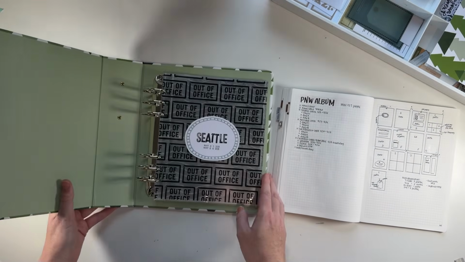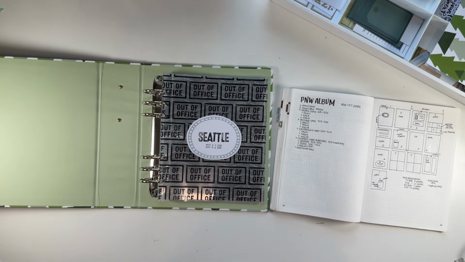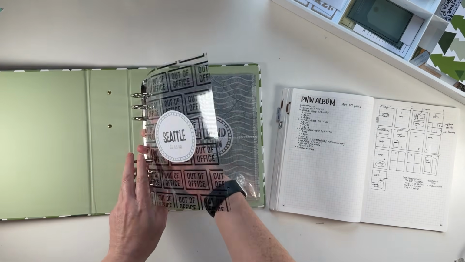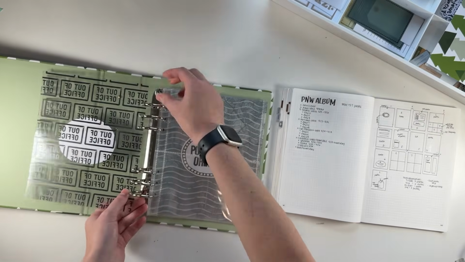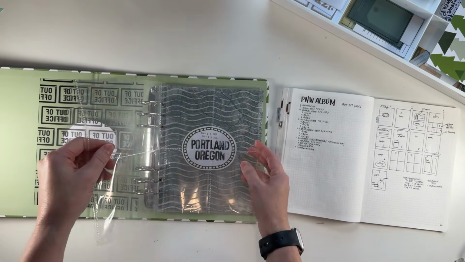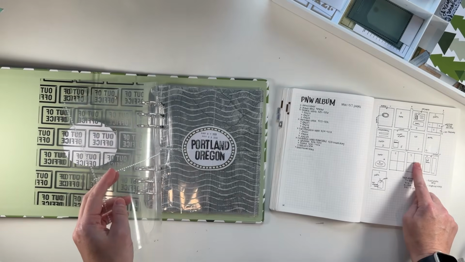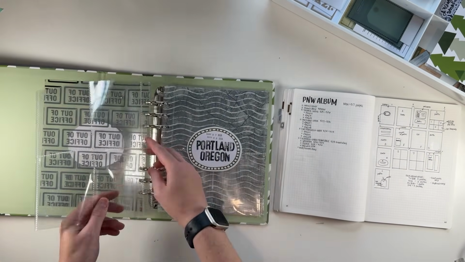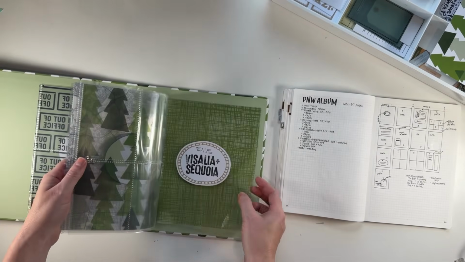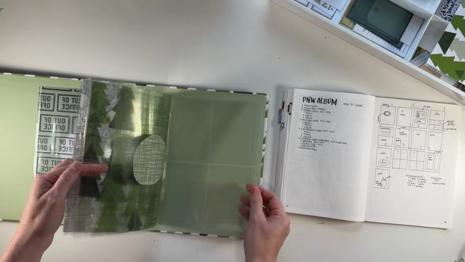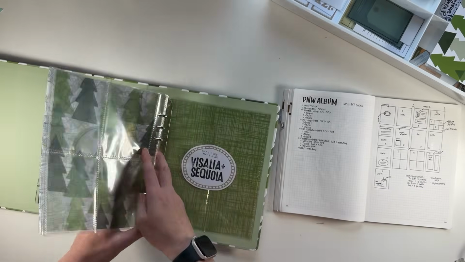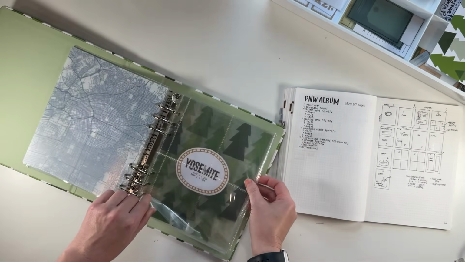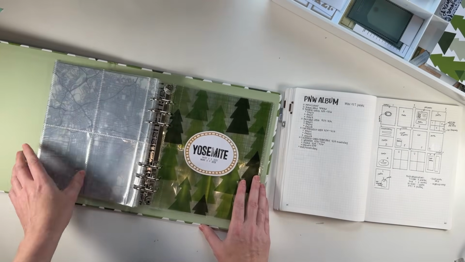For each destination, I've got my title page, and then I have an insert with 4x6 pockets and an insert with 3x4 pockets. The rest of these are outside the page protectors, so there's nothing to put in here yet. And I put it for all of them, even though I'm not sure that I have it for the last one. So what I did for the last one, because this last section, those are the 3 cities.